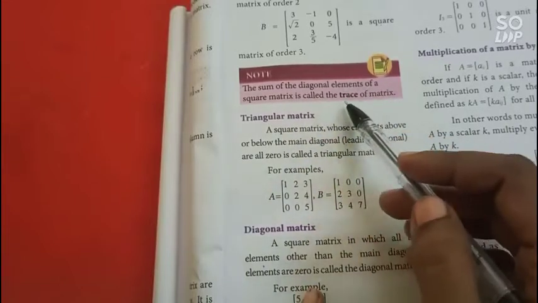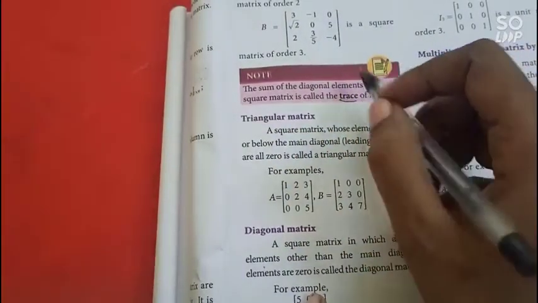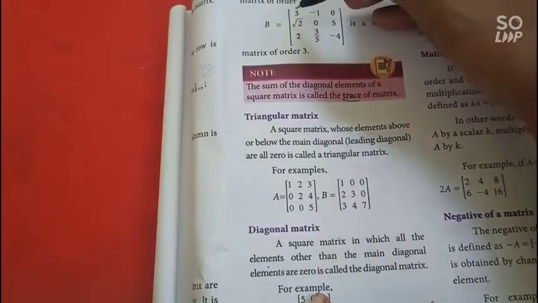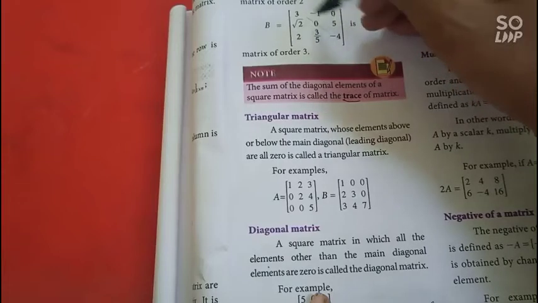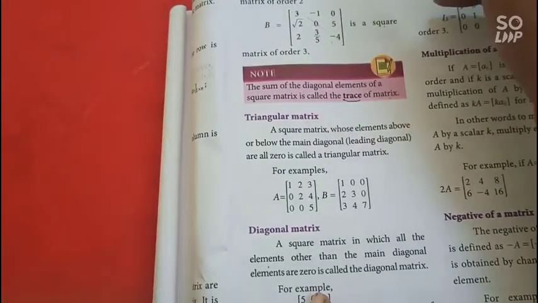Then, the sum of the diagonal elements of a square matrix is called the trace of a matrix. So sometimes in one word they can ask, what do you mean by the trace of the matrix? The meaning is, if we are summing the diagonal elements 3, 0, minus 4, that is called the trace of the matrix. Sometimes there is a chance to ask, find the trace of the matrix. So only in a square matrix can we find the trace of the matrix.